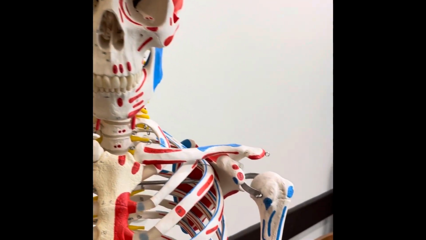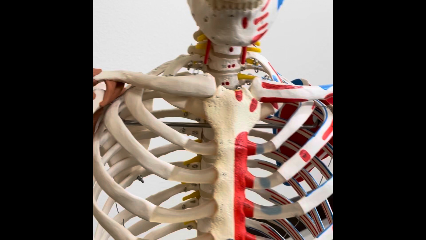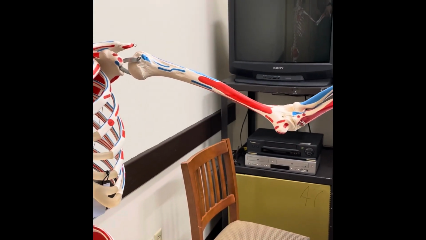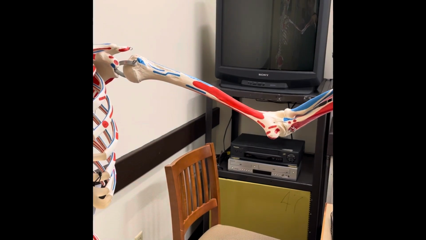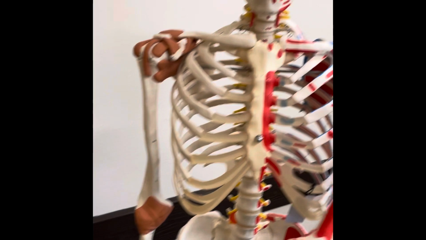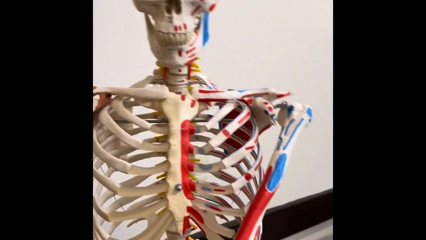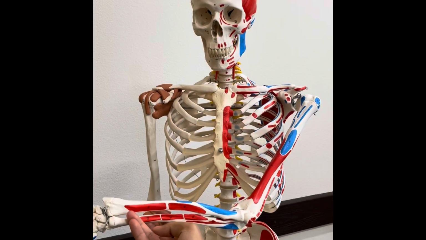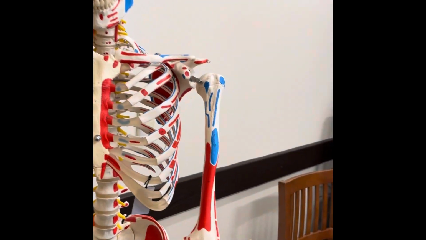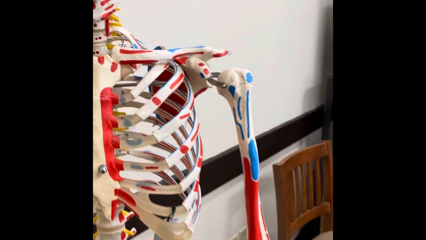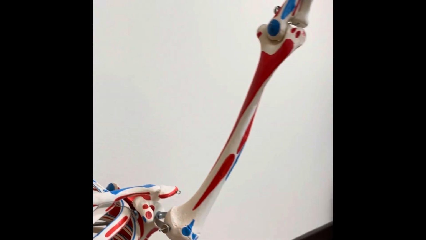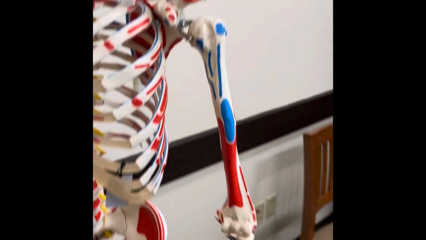This would be C1 and C2. Next here we have lateral rotation, which is limb rotates away from the midline. And here is medial rotation, which is the limb rotating towards the midline. Next, we have circumduction, which is a circular motion, and this one is pretty easy to remember.